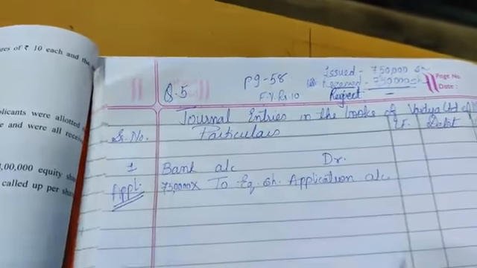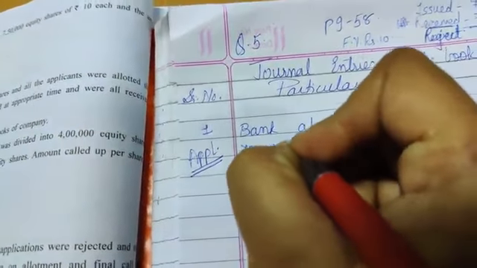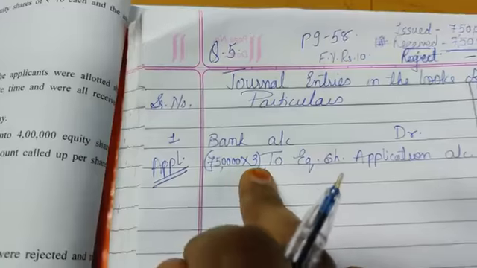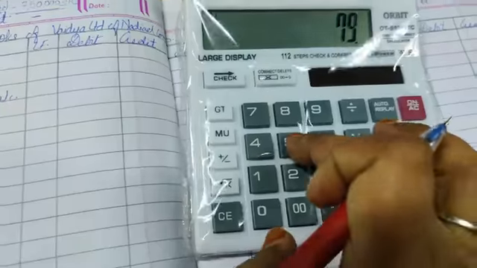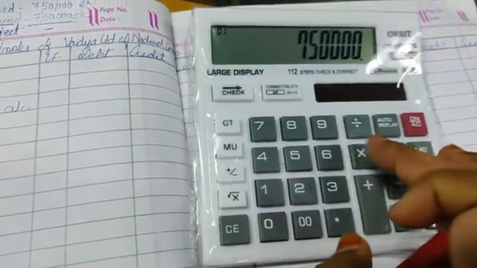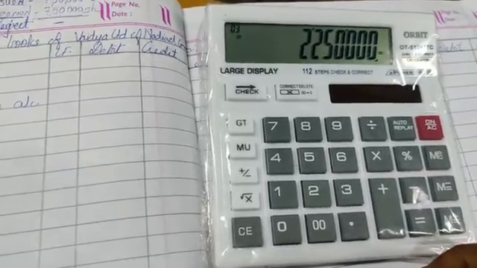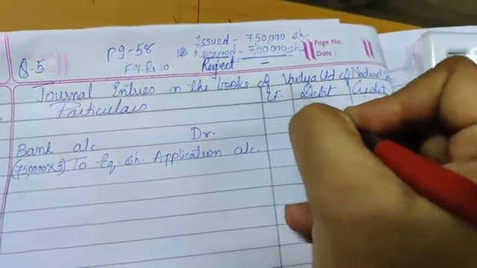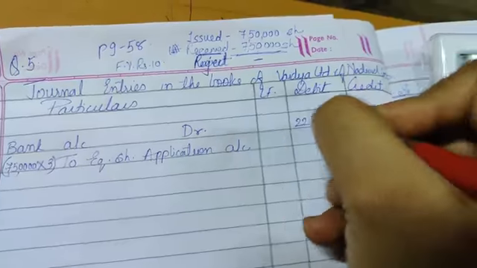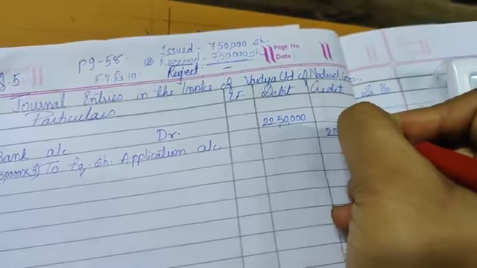7,50,000 multiplied by, okay, the amount for application level is 3 rupees. So here you will write down 7,50,000 multiplied by 3. So see, here we will do 7,50,000 multiplied by 3. So you are getting 22,50,000. So debit side 22,50,000 and also credit side 22,50,000.